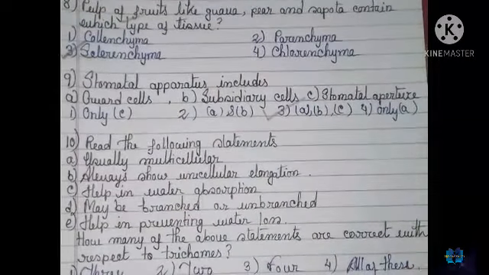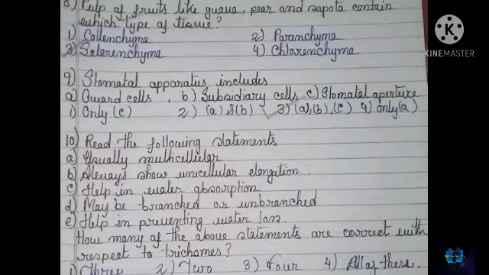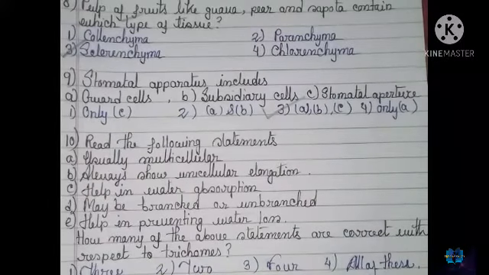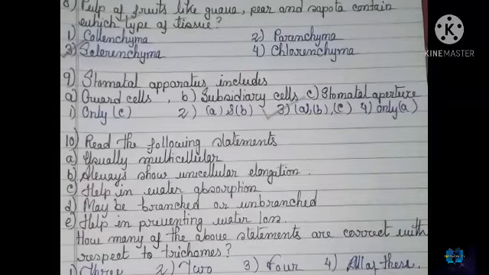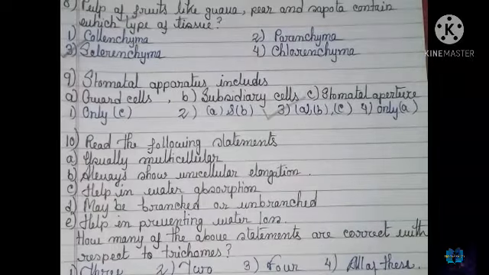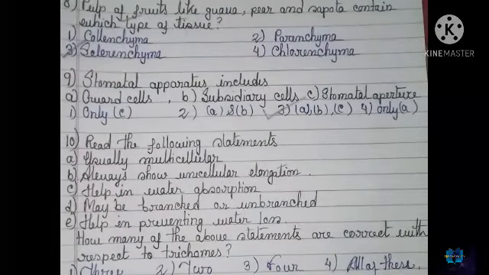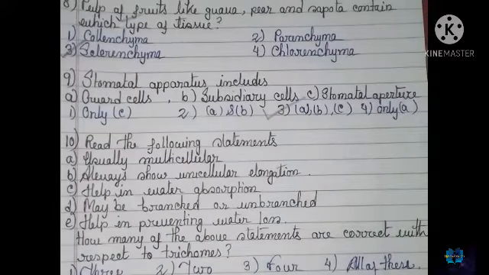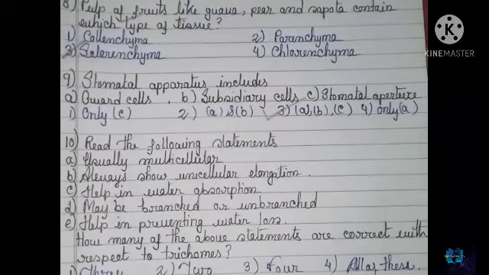Let me adjust it a little bit. So read the following statements. A, usually multicellular. B, always show unicellular elongation. C, help in water absorption. D, may be branched or unbranched. E, help in preventing water loss. How many of the above statements are correct with respect to trichomes? Let's read these statements once again. I hope you have paused the video and given the answer. Let me proceed.